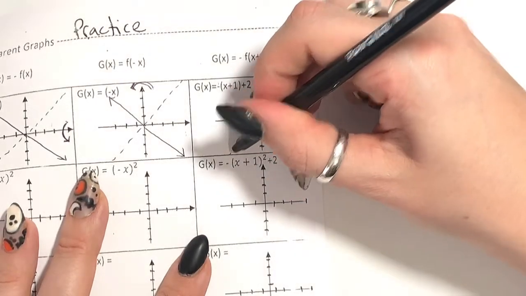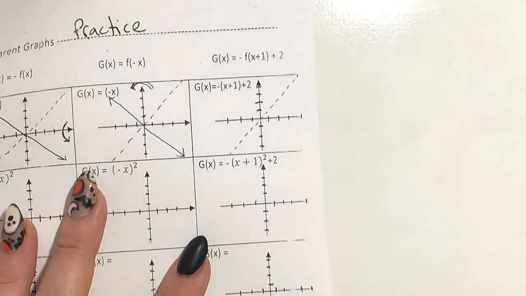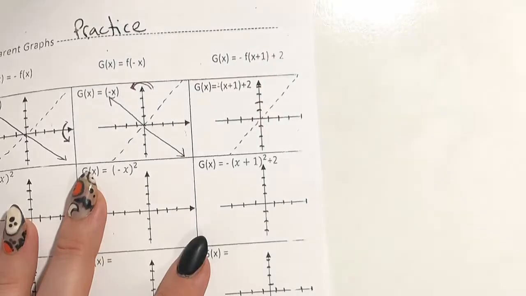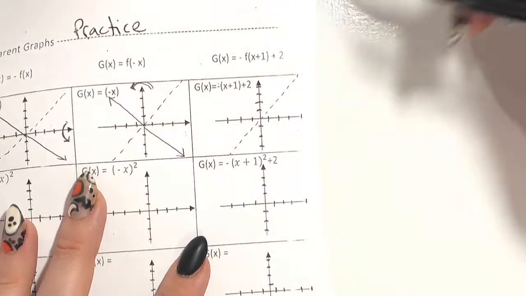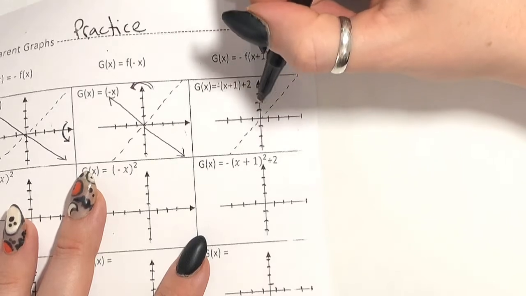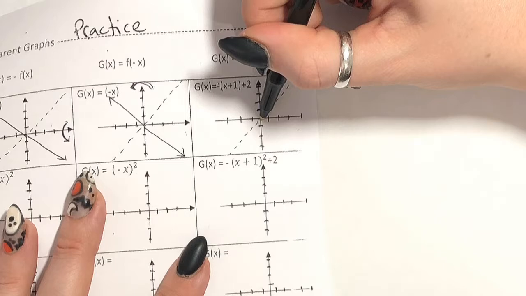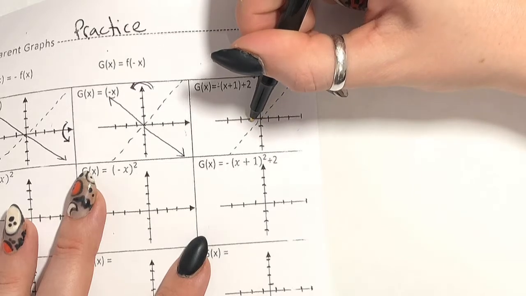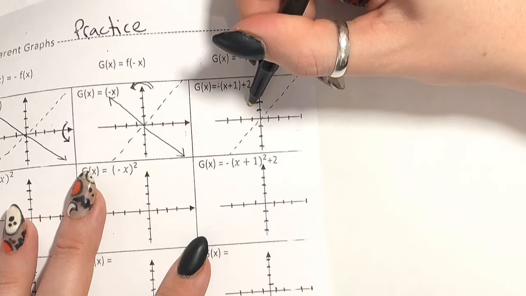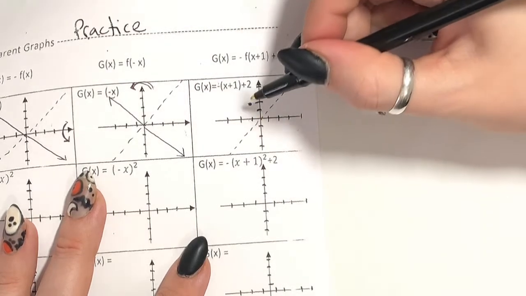So I'm going to just do the parent function, just so we have a base to go off of. We know we're reflecting it. I usually do my reflection last so that we can get the shift first. So let's shift it first. We know we're going left 1 and up 2. So instead of being at 0, 0, I'm going to move it over left 1, and then up 2. That's going to be my new point. So instead of being centered here, I'm going to center it here.